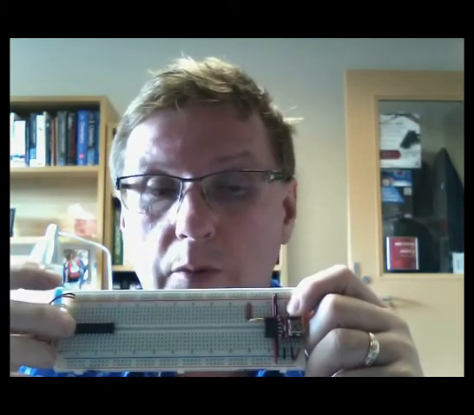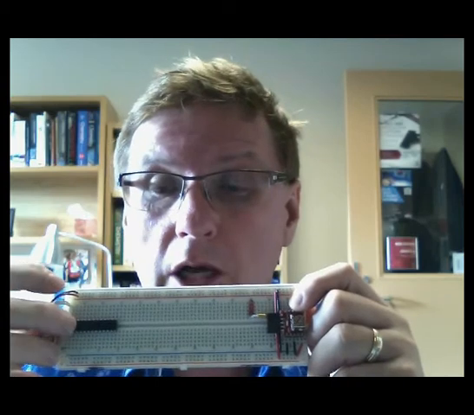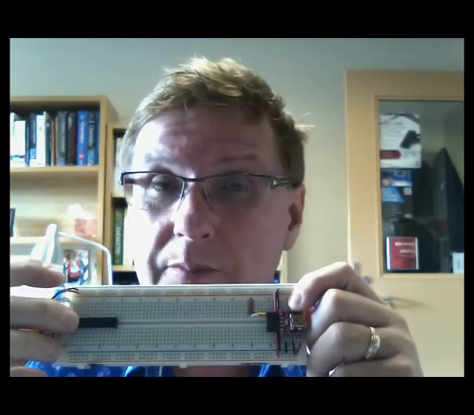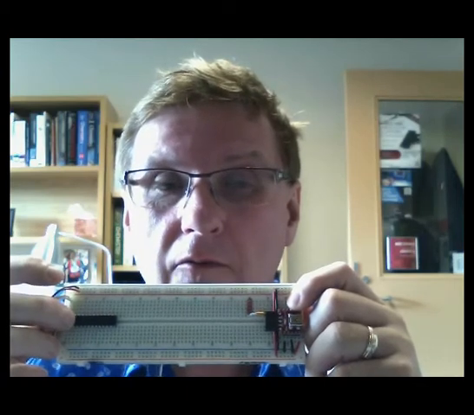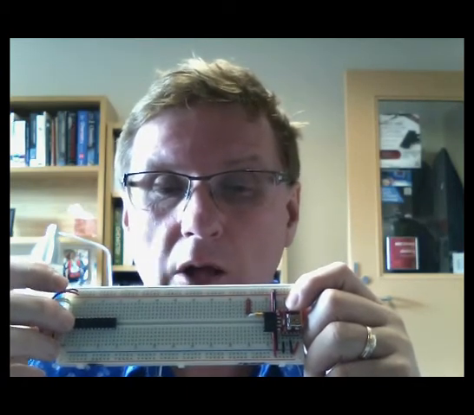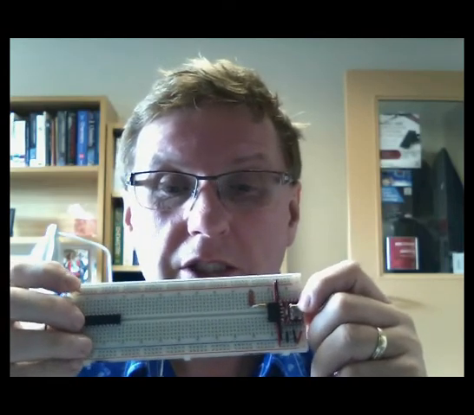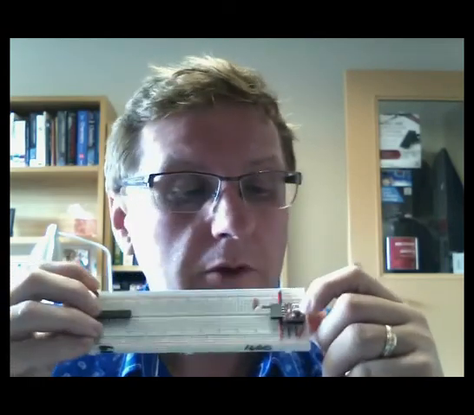Now there's two pins on this port that we're going to need to know. They're TX for transmit and RX for receive. Over here on this connector, you're not going to be able to see it here, but if you look very carefully, you will see in tiny letters RX, TX, and ground up here.